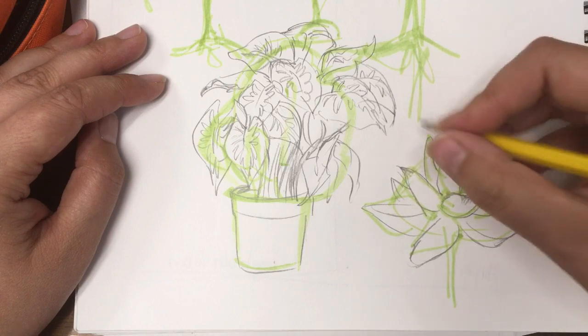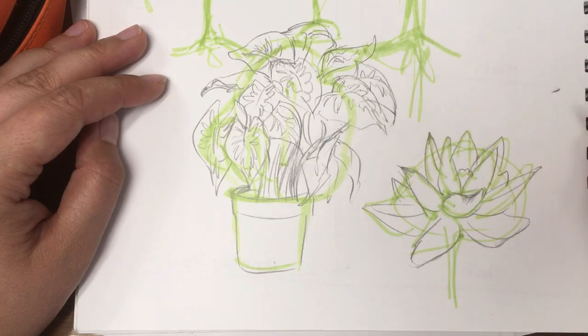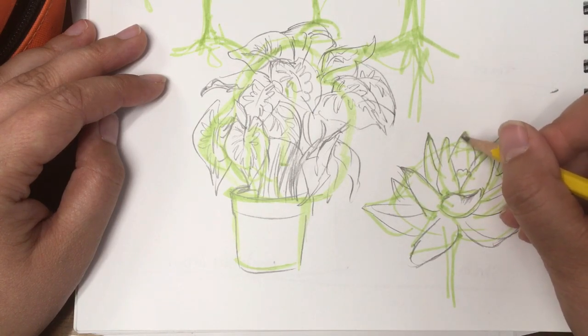And now I'm just going through and putting the tips on the flowers and refining a little bit more of the details, and I could go in and render this completely, but I'm not going to.